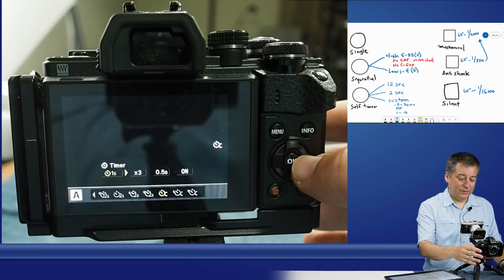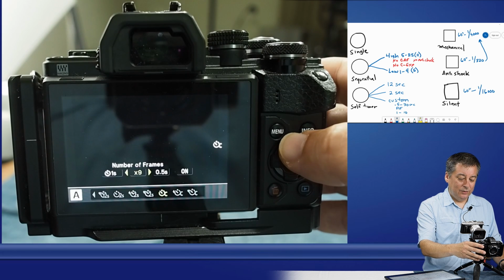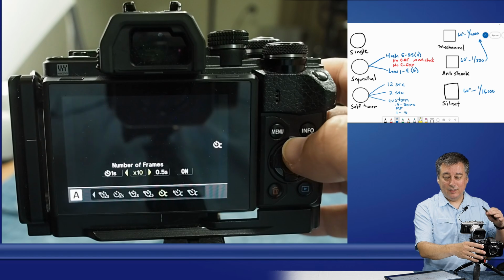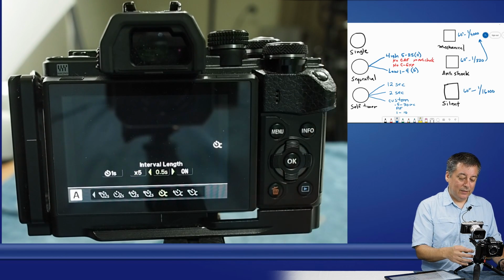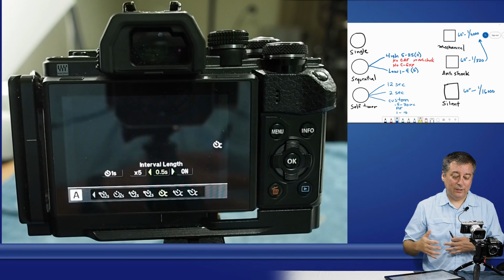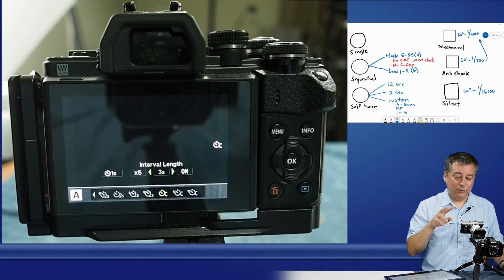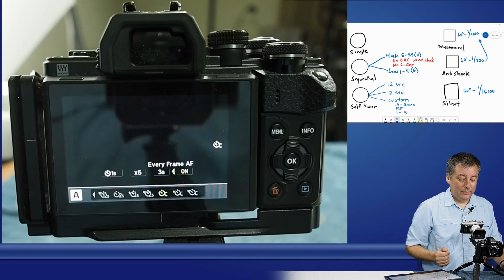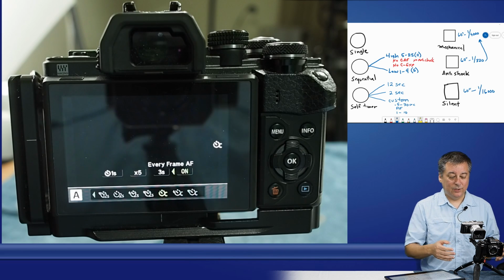Okay, so I'll leave that at 1 second. And then you can tell the camera how many frames to take, and in this mode, the custom timer mode, up to 10 frames. Again, it's kind of like a mini time lapse, and it's really, really handy. And then this is the interval. How many seconds between each shot do you want the camera to wait? So if it's taking 5 pictures, I can tell it to wait 3 seconds between each picture, if I chose. And then finally, you can ask the camera to try to refocus every time it takes a picture.